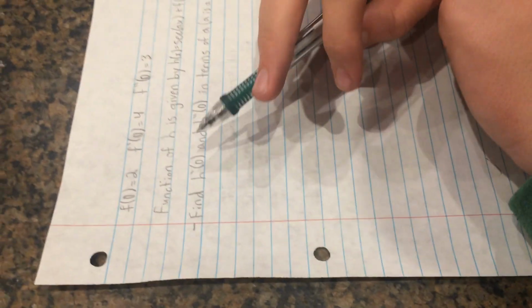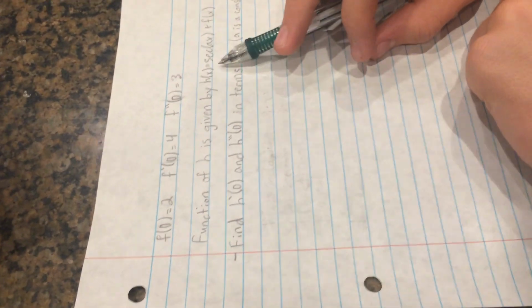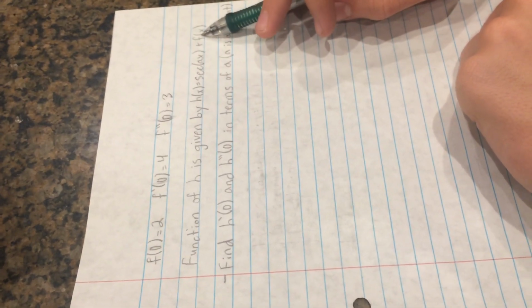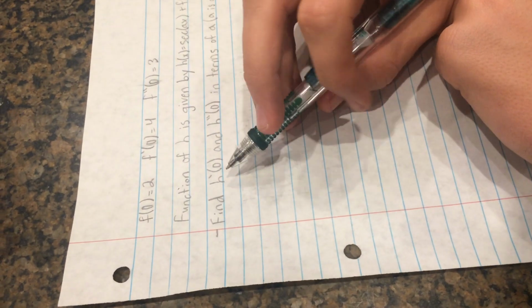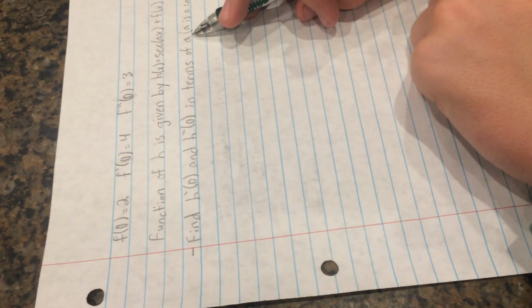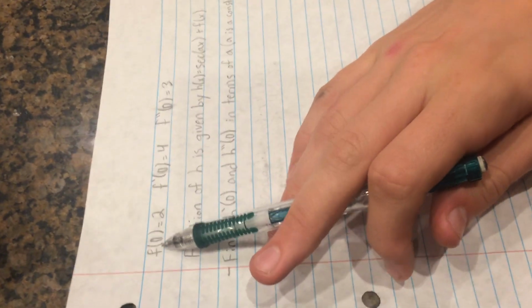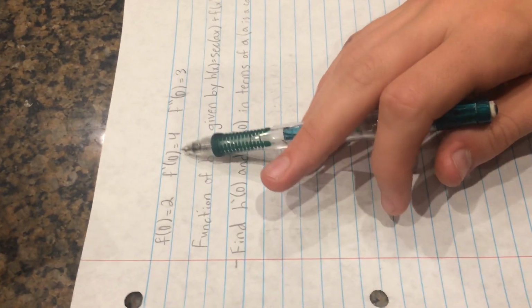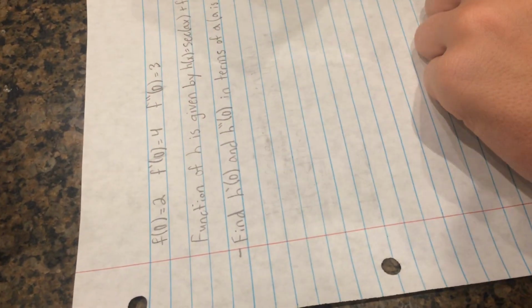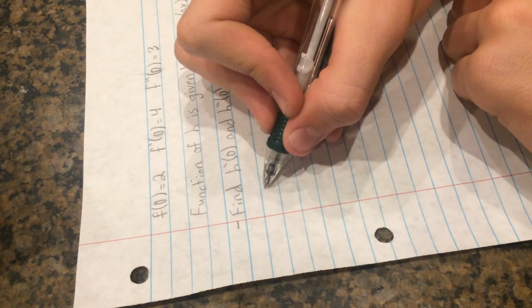So in this problem, the function h is given by h of x equals secant of a x plus f of x. So I'm going to find h prime of 0 and h double prime of 0 in terms of a, when a is a constant. And up here, f of 0 equals 2, f prime of 0 equals 4, and f double prime of 0 equals 3. So first, to find h prime of 0, we have to find the derivative of this.